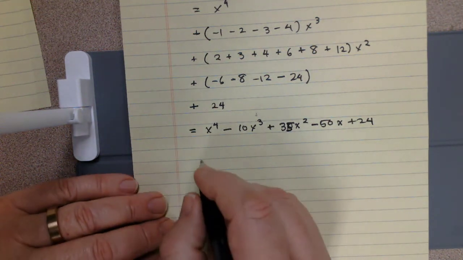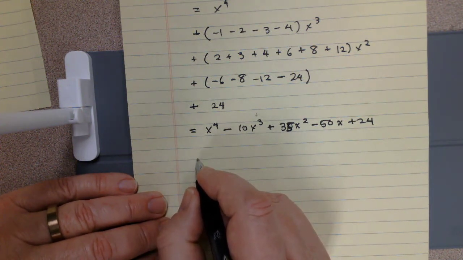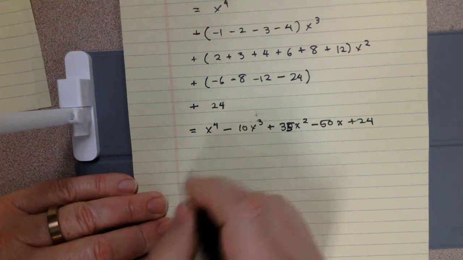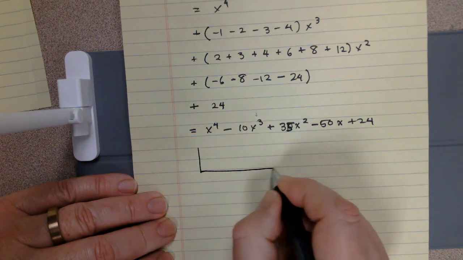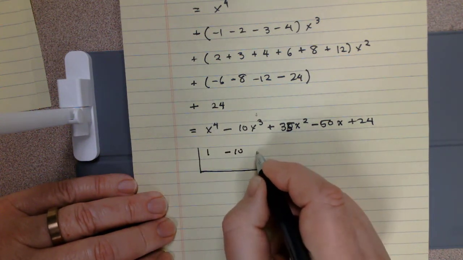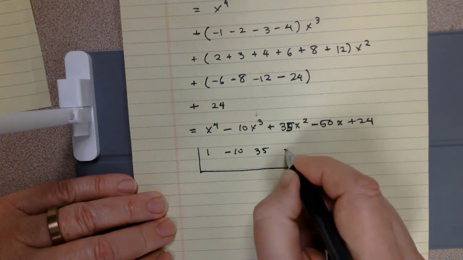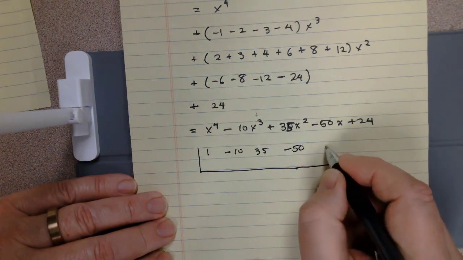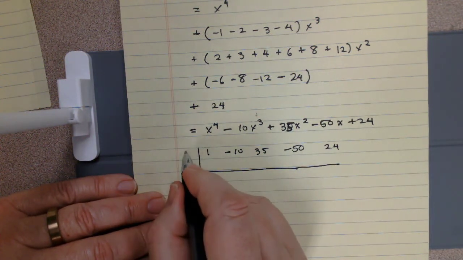So let's see how I might do that. I would do this by Horner's method. Okay, which I would have 1, -10, 35, -50, 24, and evaluate it at the number 1.